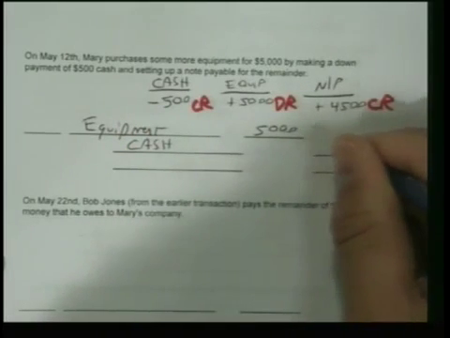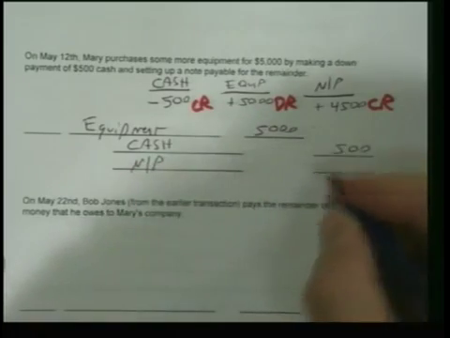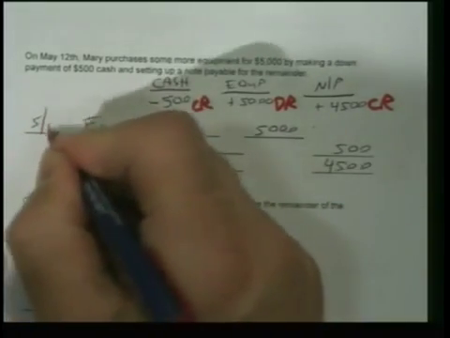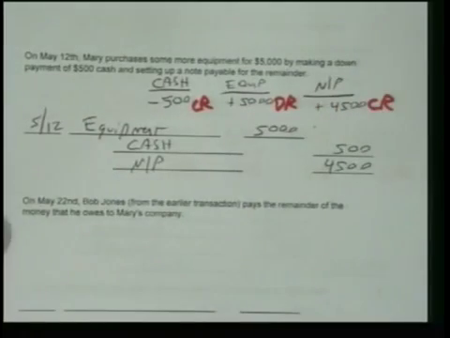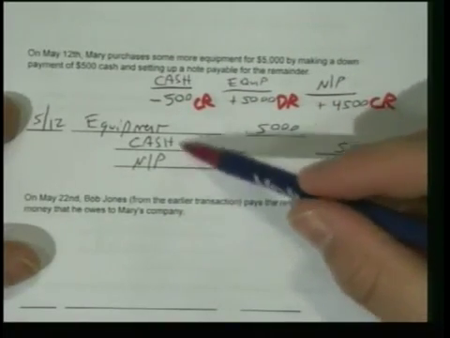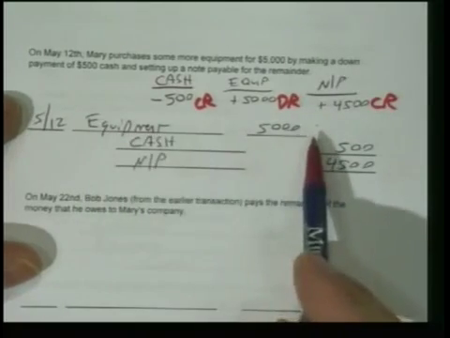Not minus 500, just 500. And notes payable, 4,500. And this happened on May the 12th. Does that order really matter? Between cash and notes payable, no. But it does matter that the accounts being debited are listed first. And see how I'm indenting these as well. You could put notes payable before cash if you wanted to.